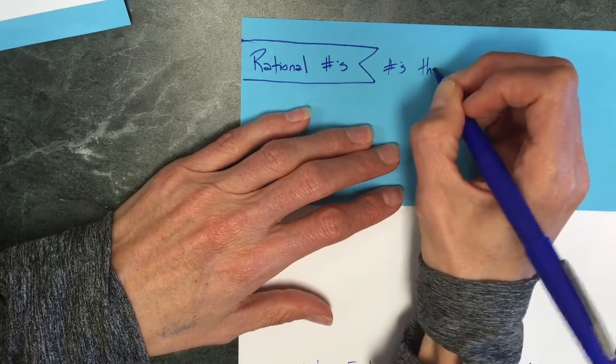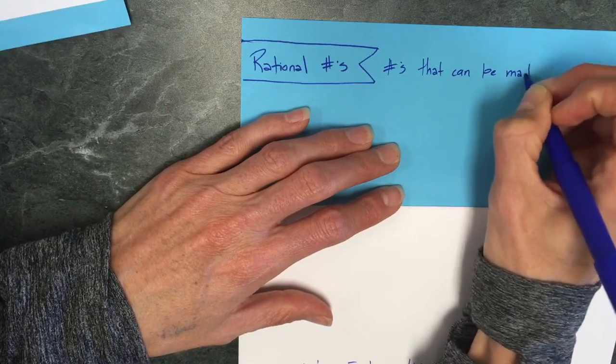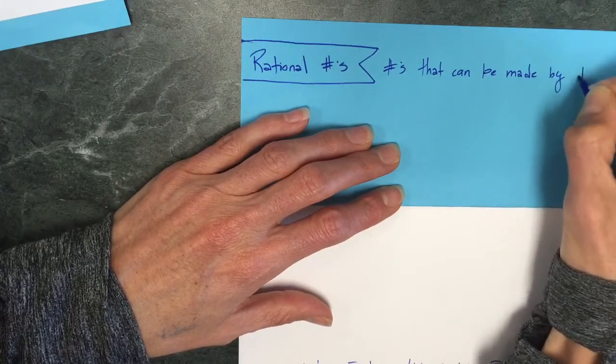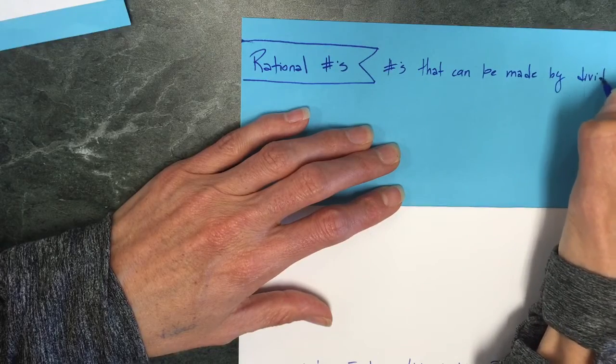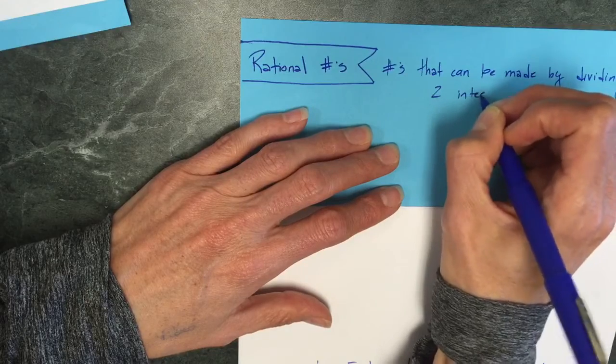Numbers that can be made by dividing two integers.